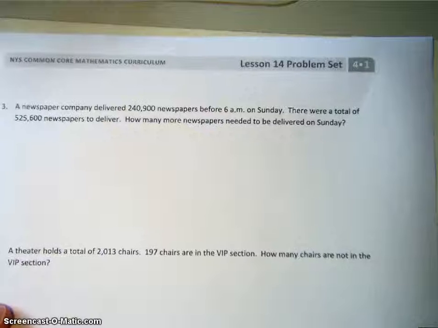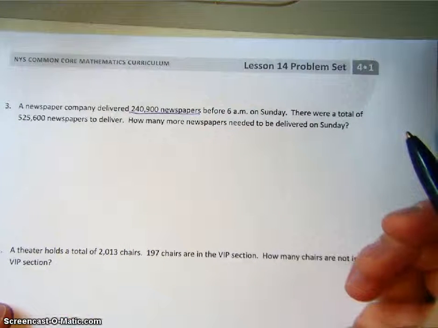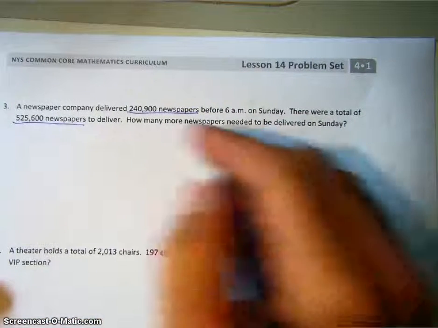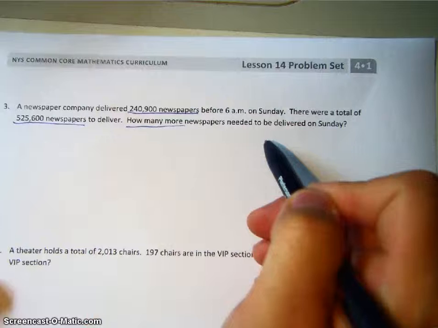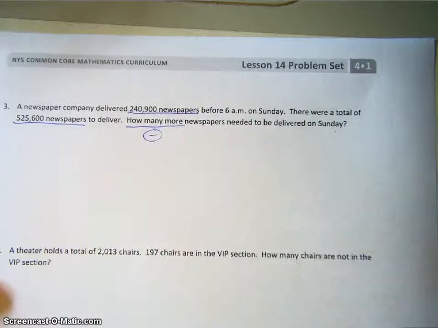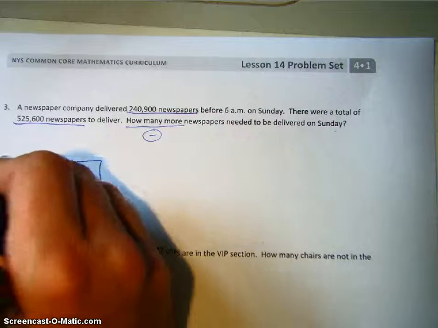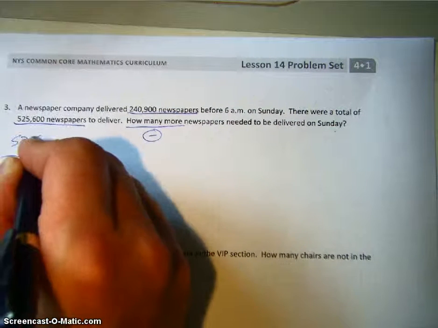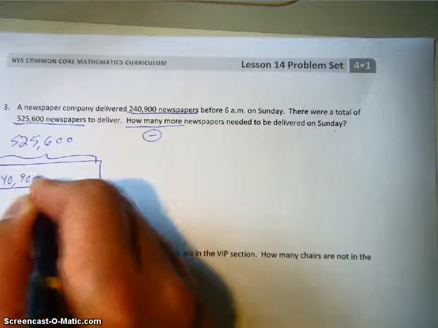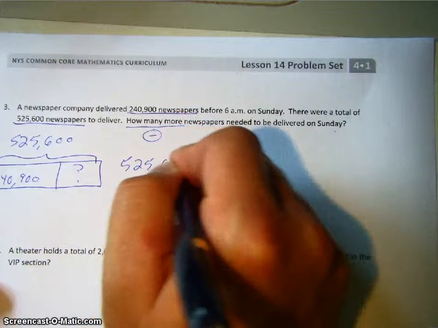All right, so we have a newspaper company delivered 240,900 newspapers before 6 a.m. on Sunday. There were a total of 525,600 newspapers to deliver. How many more newspapers needed to be delivered on Sunday? Okay, remember, how many more is a big clue that you need to subtract. So we set up our tape diagram. Okay, so we have the total number of newspapers. Okay, we know some of them have been delivered. We need to know how many are left. Okay, so now we can go ahead and subtract it on out.